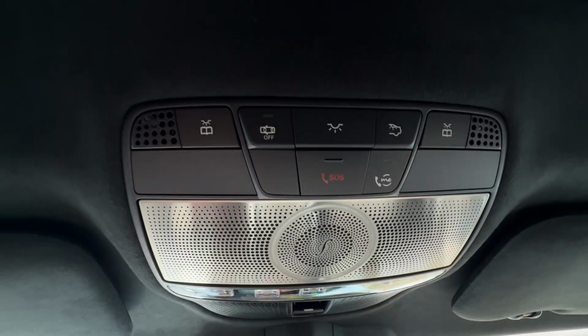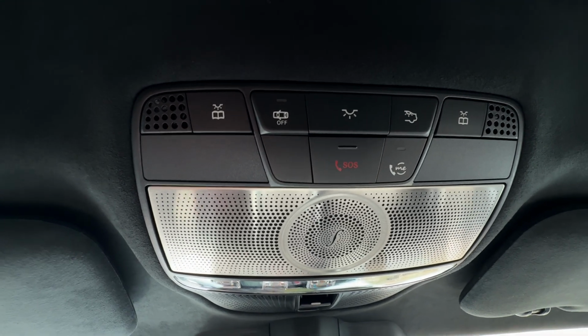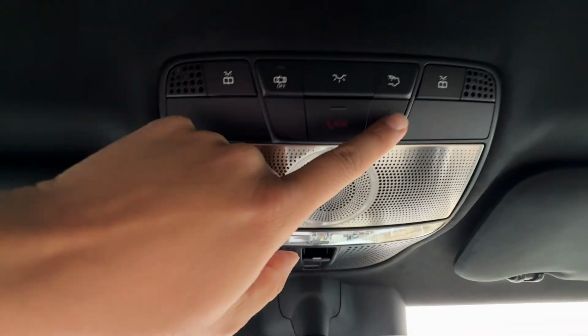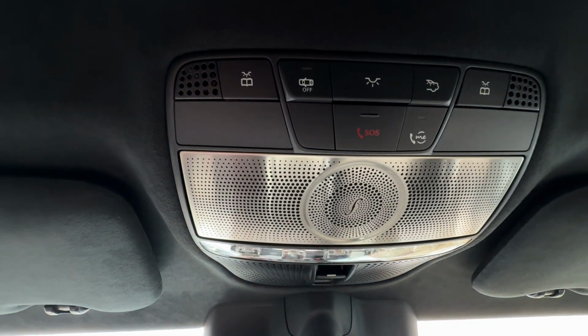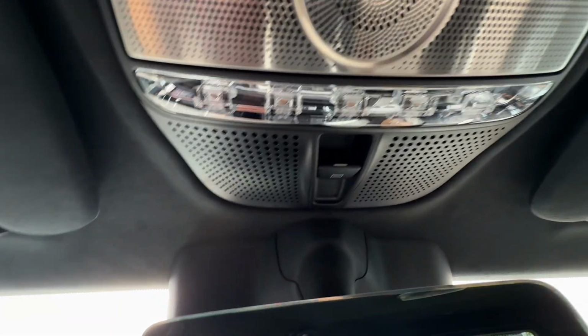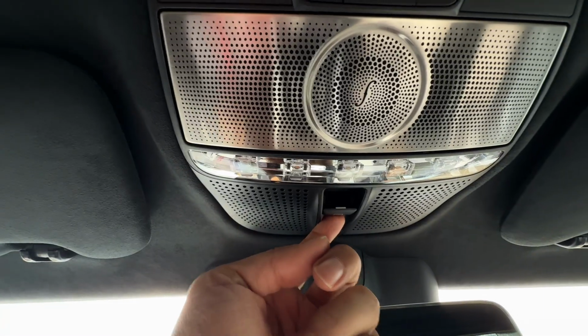And then over here, you have the SOS button. That's almost like calling 911. It is emergency. They tell you what your emergency is. So if you're needing roadside assistance, you hit that Mercedes Me button. So if you get a flat tire, run out of gas, they'll be able to help you. That's a roadside assistance.